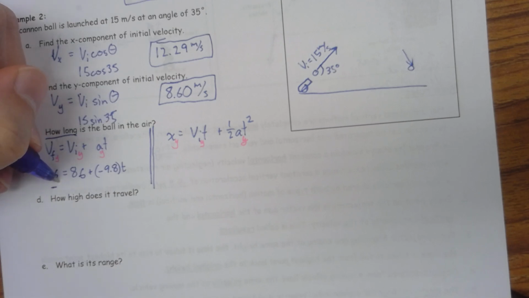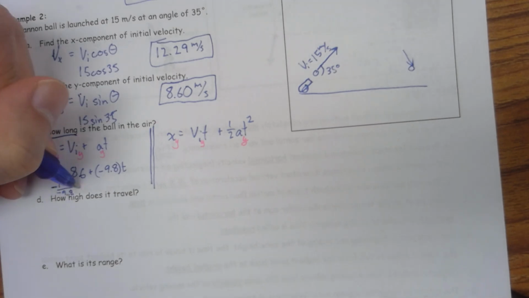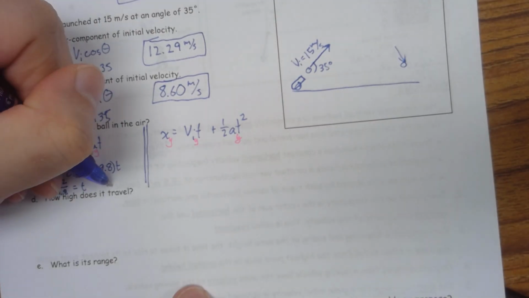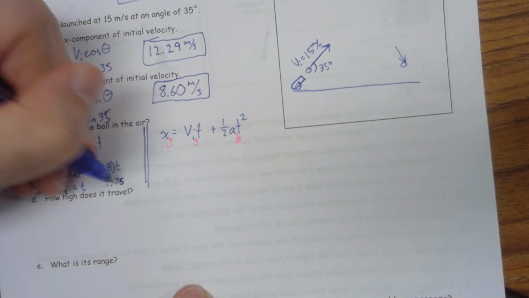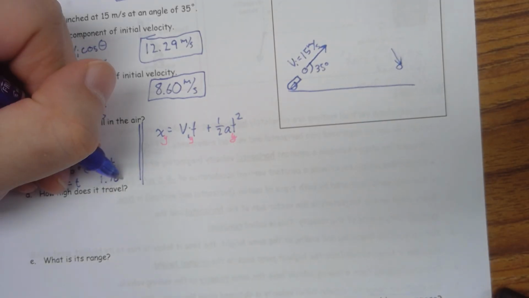So 17.2 divided by negative 9.8 equals t. And I think it's like almost 2. 1 point what? Seconds?